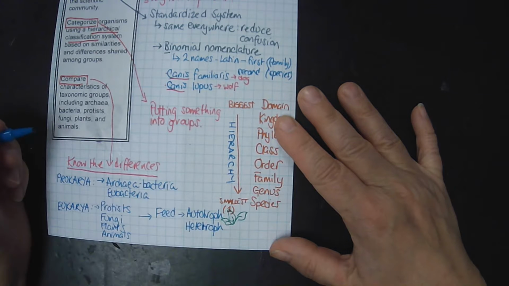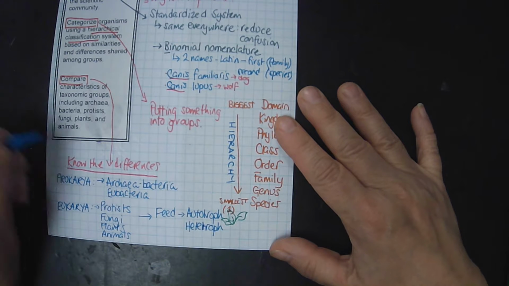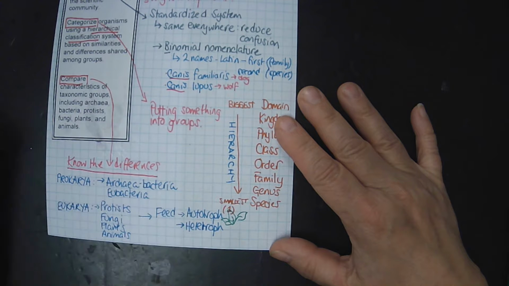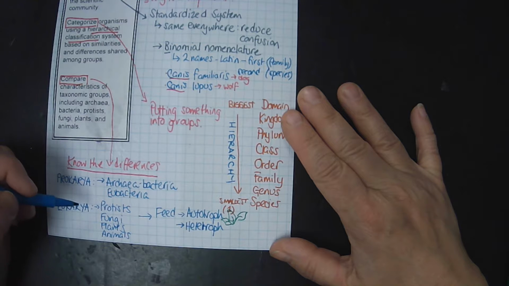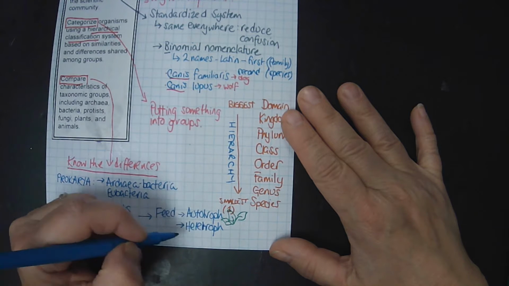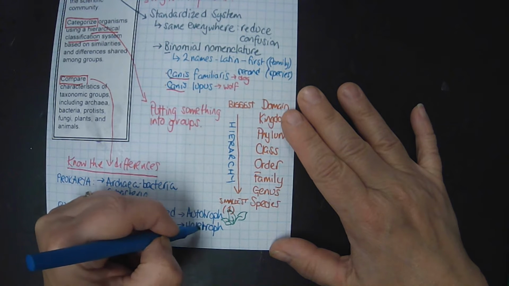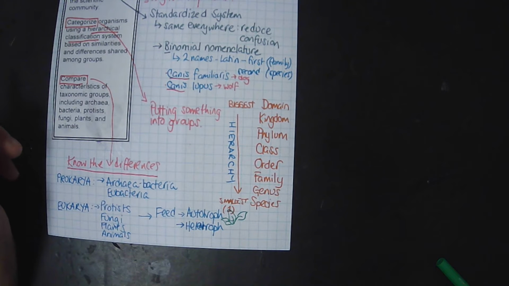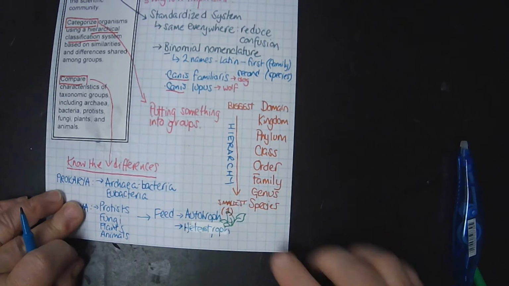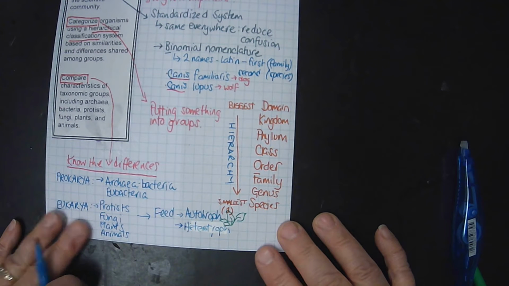Does it eat something else? So, for example, animals are heterotrophs. And I think I've misspelled heterotroph. I think I've missed some words out there. Okay, corrected my spelling mistake.